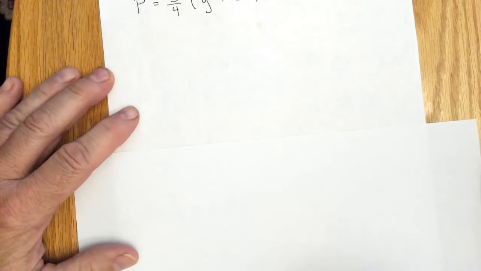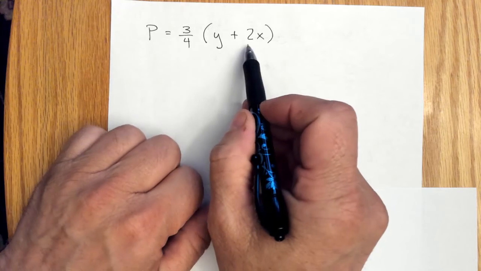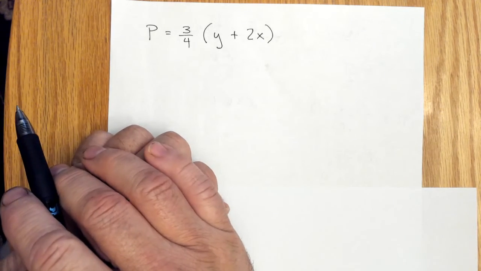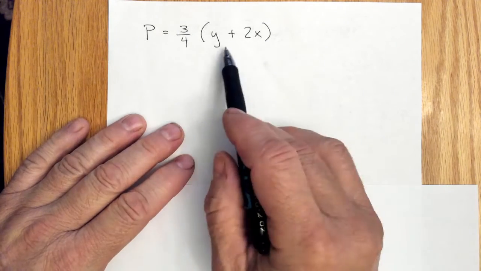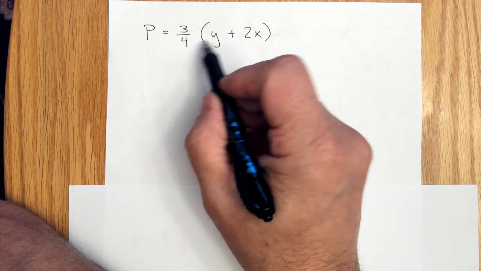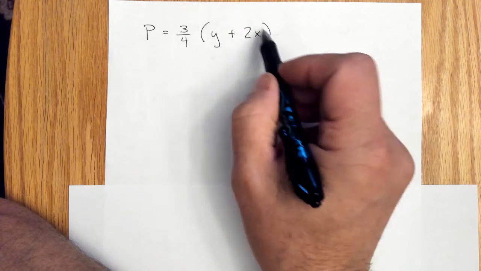that aren't too hard. Okay, we're going to do this one right here. Here we have P equals 3/4 y plus 2 times x. And I got to get to this x. Let's finally solve for x. And I want you to understand not every equation has an x in it in physics. So we need to move this 3/4 first so I can get into this equation or this bracket area.